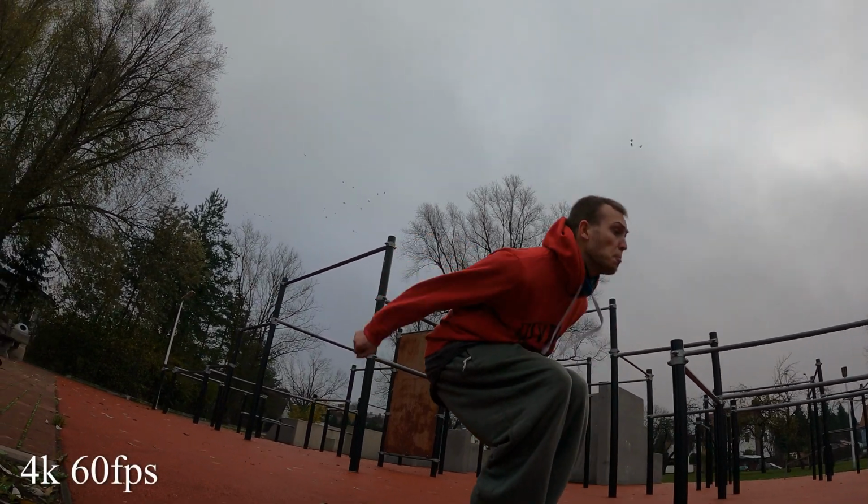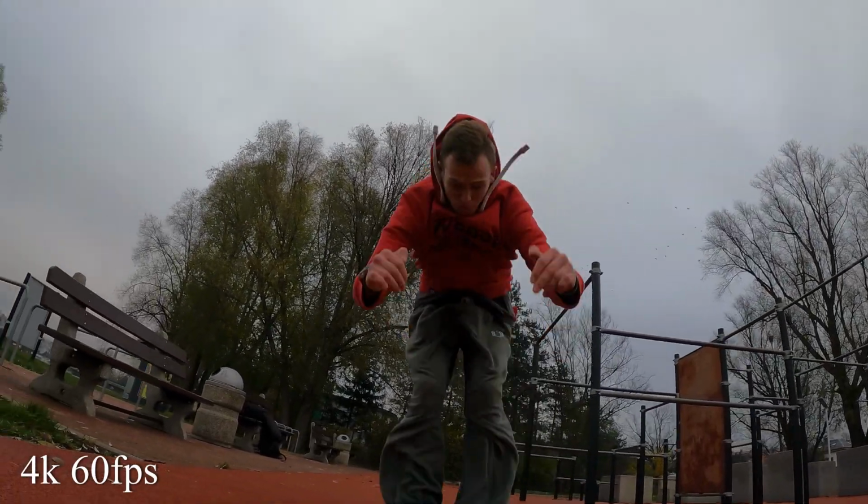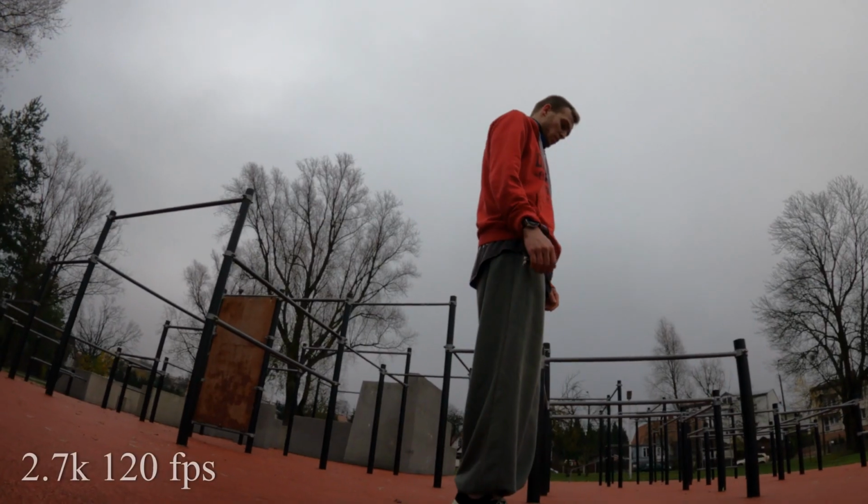And now, let's watch the same video that's been recorded in 60 frames per second. As you see, this video in 60 frames per second starts to look better, because there is simply enough material to work with to stretch it. And now, let's take a look at another video that's been recorded in 120 frames per second. And then let's compare it.